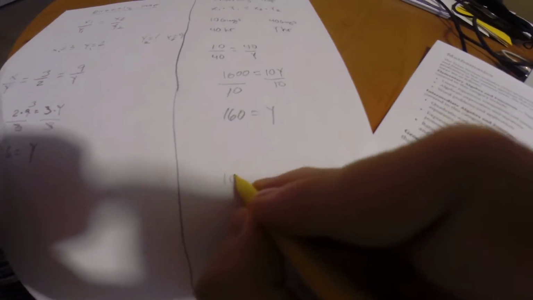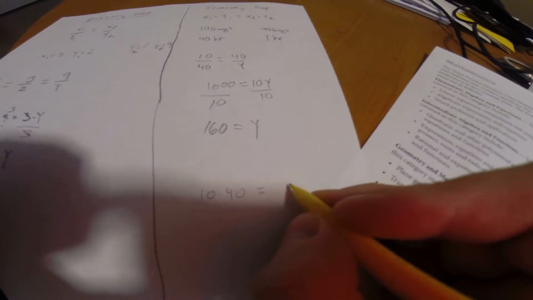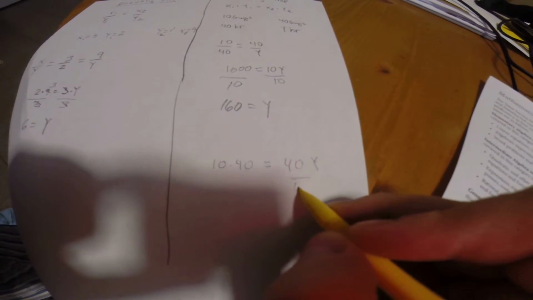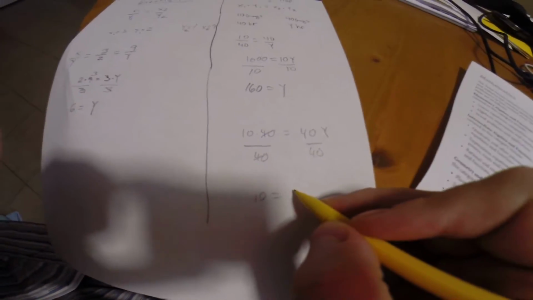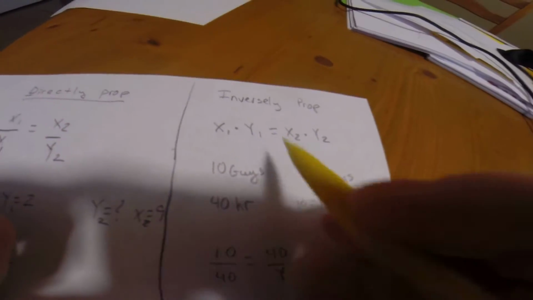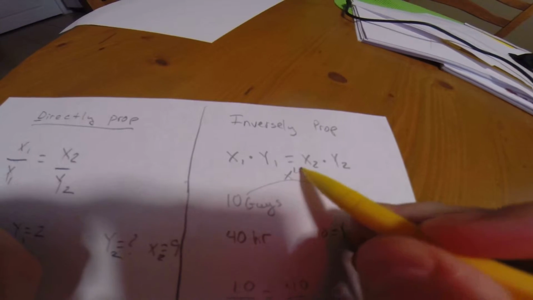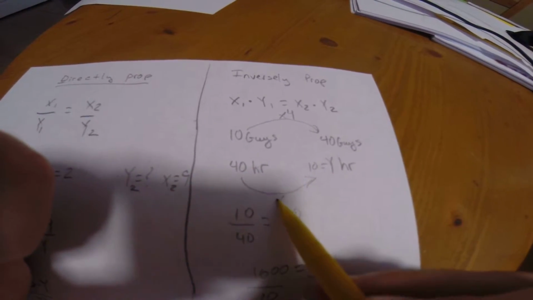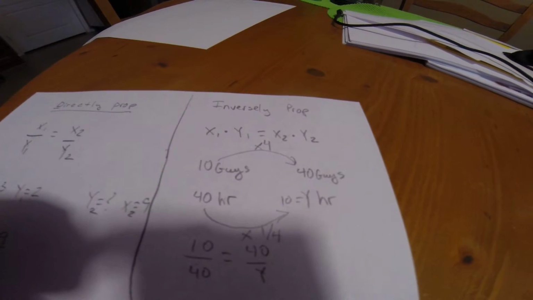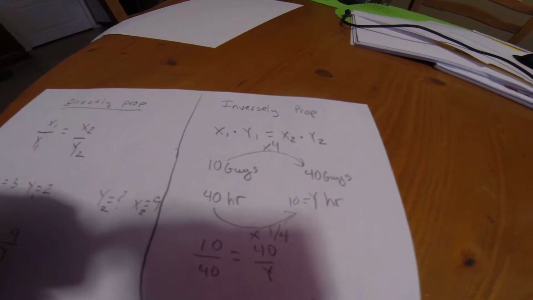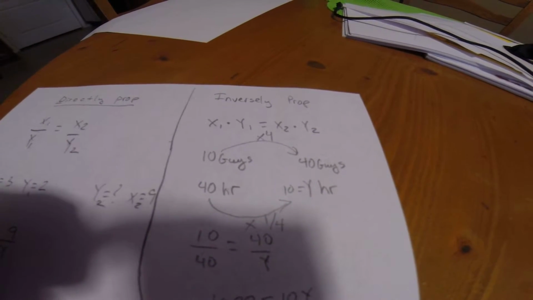So for inverse, we would do 10 times 40 equals 40y. And then we divide through by 40. Note that the math here is pretty simple. Once you get the pattern down, it's pretty straightforward, and y is 10. Now let's see if this makes sense. Does it make sense that if I have 4 times as many people doing a job, the job would take a fourth of the time to do? Absolutely. And if you just thought about this problem intuitively, probably the answer you would be thinking is y is 10.